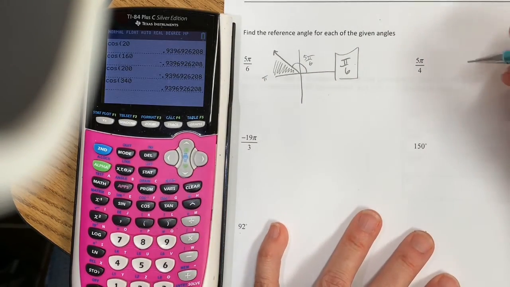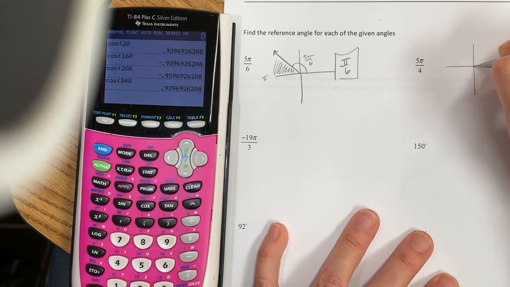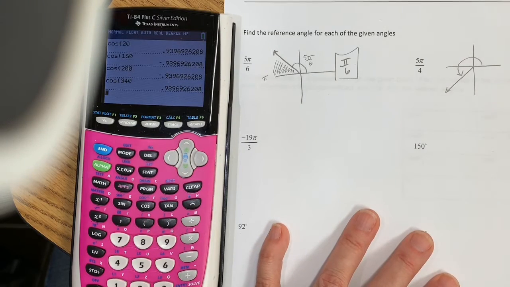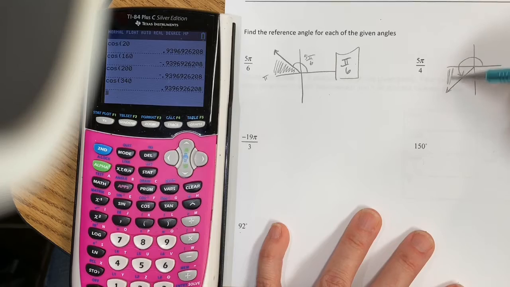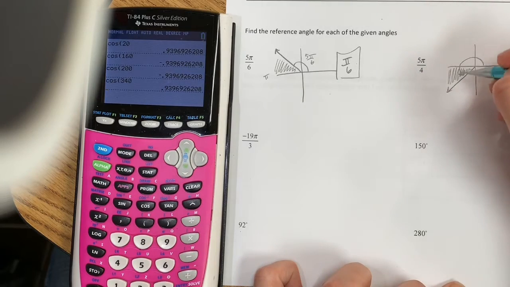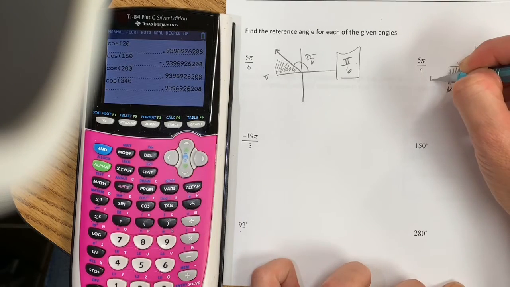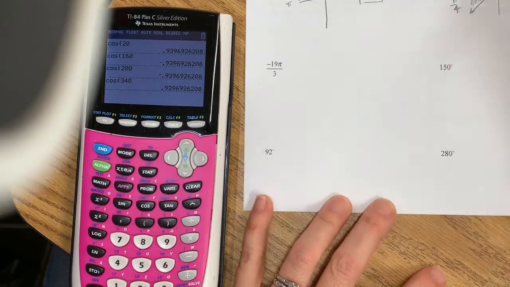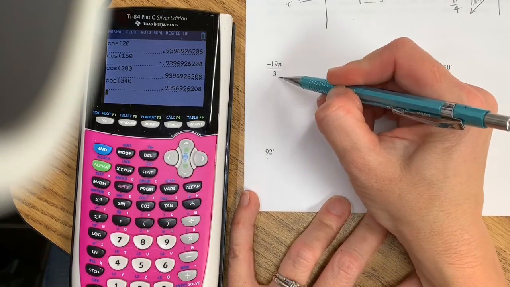So here, 5 pi over 4, let's see, that's more than 1 pi. So that means it's over here in this quadrant, right? It's all the way to here. That is 5 pi over 4. But the reference angle is this little shaded one, right? It's the acute angle made with the x-axis. So the question is, how many radians are in there? Well, all the way to here is 1 pi. So this is just a little bit more than we went, which was pi over 4. That's the reference angle.